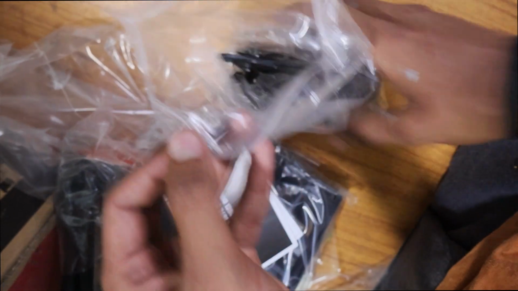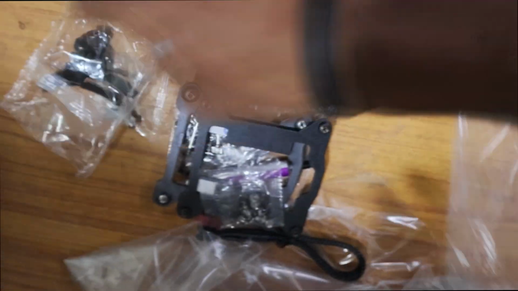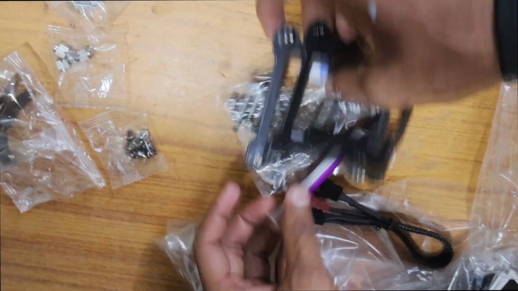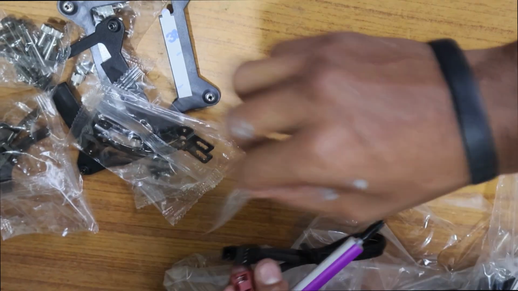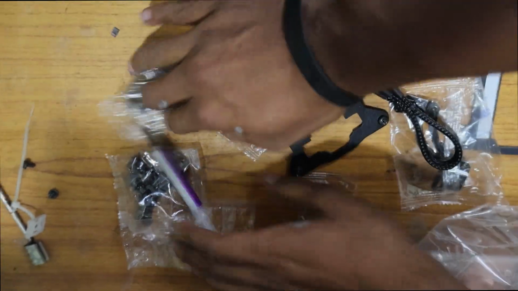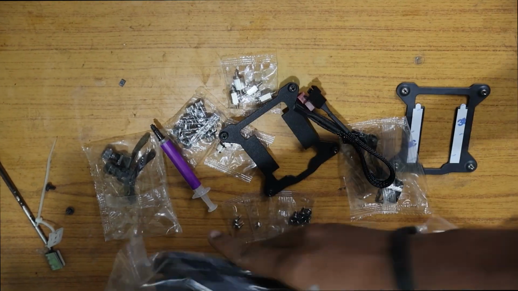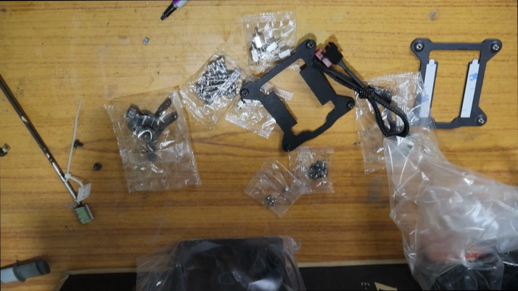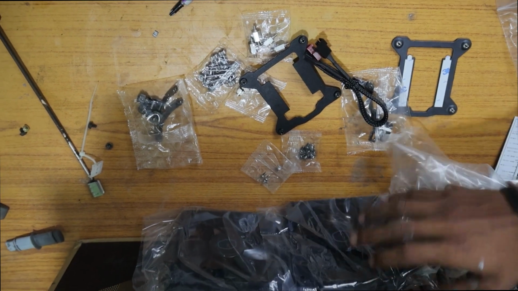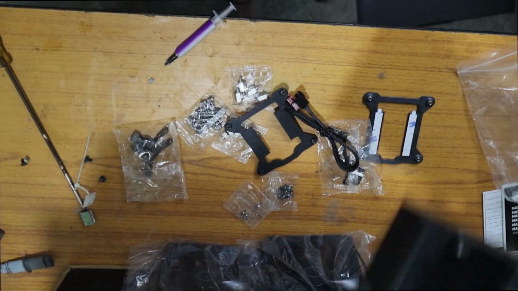And ignore my fingers. I spilled all the thermal paste on my fingers. Now here you can see you will get little pouches. As you can see, there are base plates, screws, and you will get a thermal paste. And I don't know about this thing, and so that's why I have thermal paste all over my house. And these are the things you will get in the box. As you can see, there are two fans as well. So these are the accessories you will get in the box.